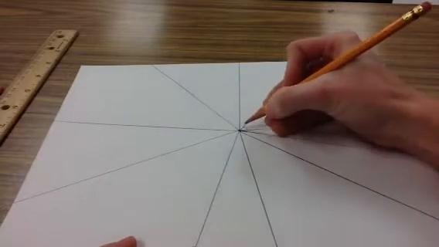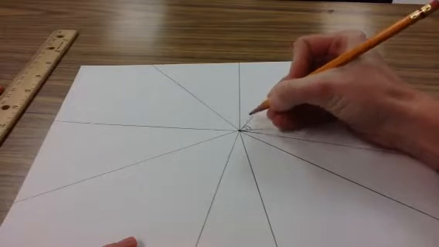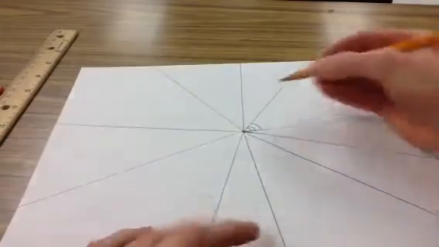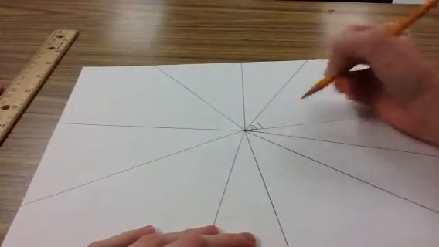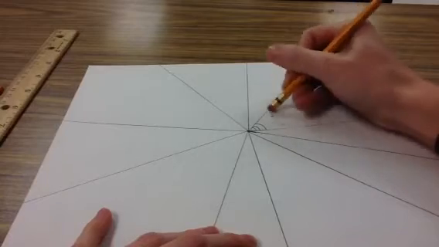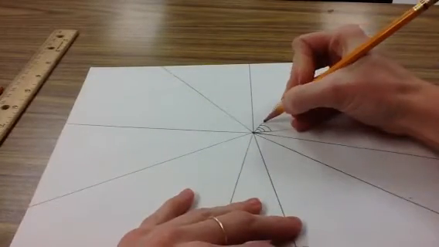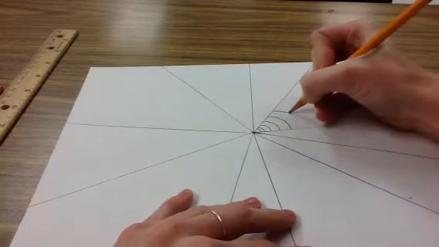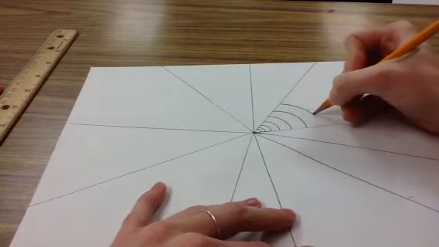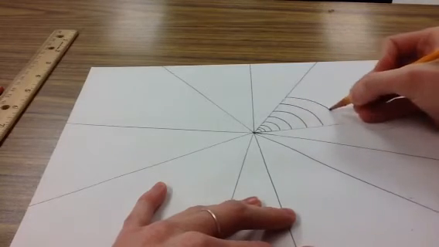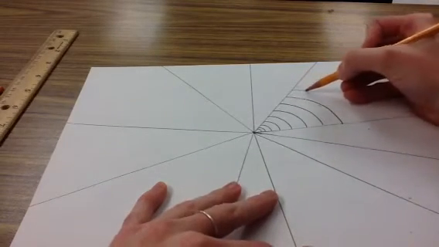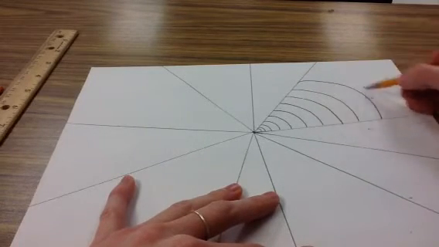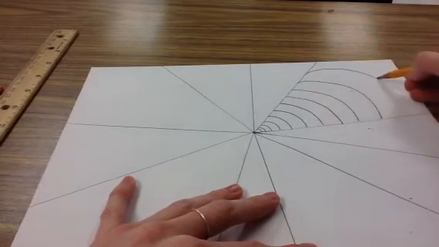So I'm starting from one line to the next. I'm just picking a pair of lines, and I'm making my curve go out. I'm not doing curves going in like that. Nope. Making my curves go out, one line to the next. Notice how I keep them curved. There's nothing straight about these lines.